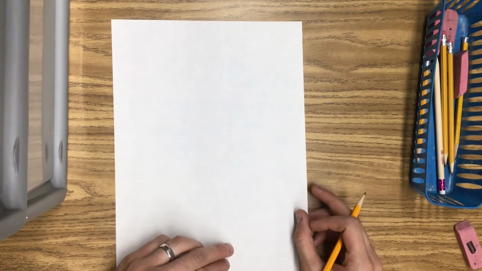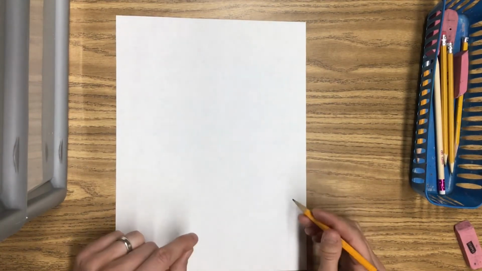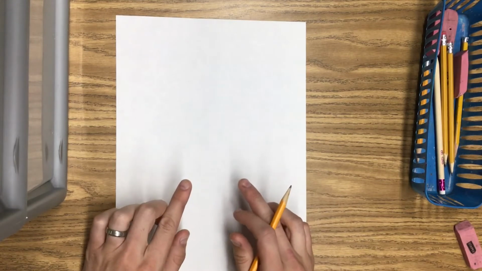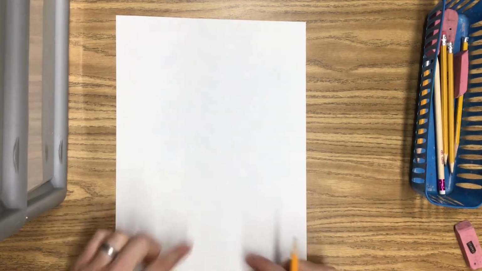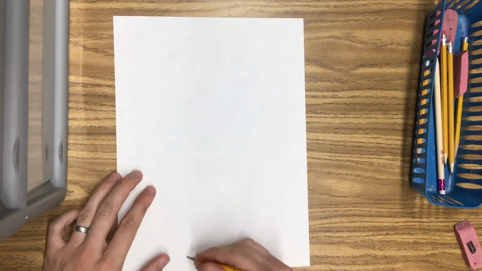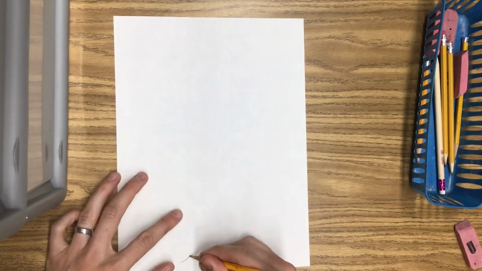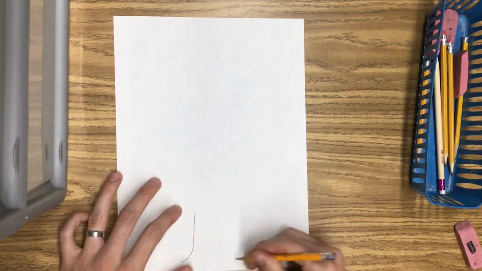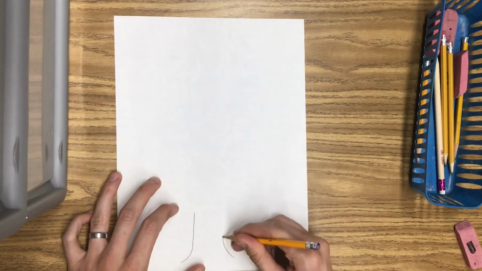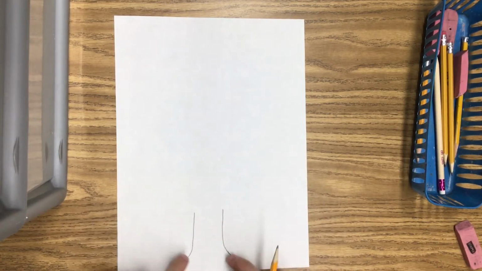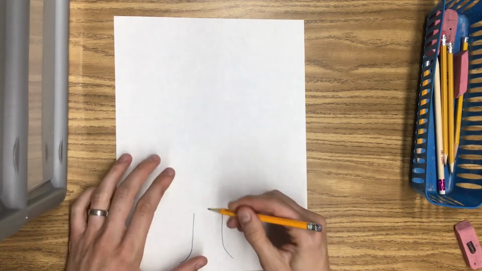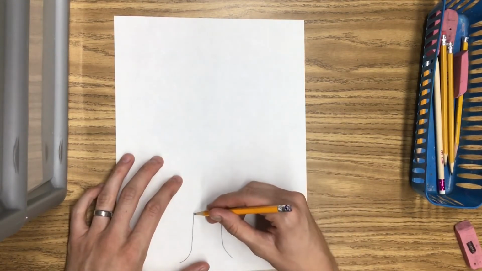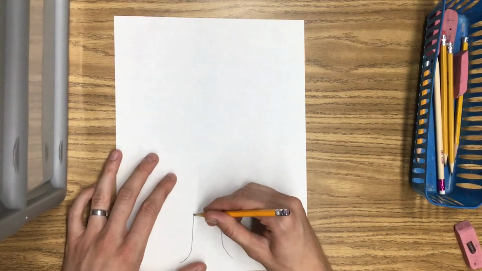The very first step for doing a YV tree is we want to create the trunk of the tree. So I do that by just doing a curved line that goes up straight and a curved line that goes up straight. They don't actually have to be totally symmetrical because trees aren't perfectly symmetrical. Trees are from nature, so they're kind of random, they're organic.